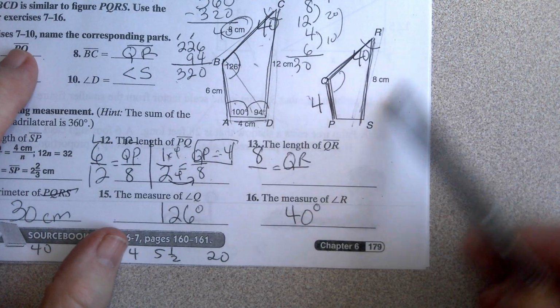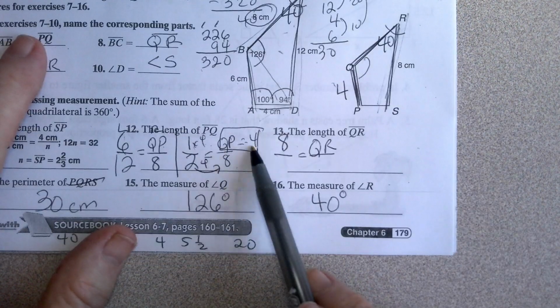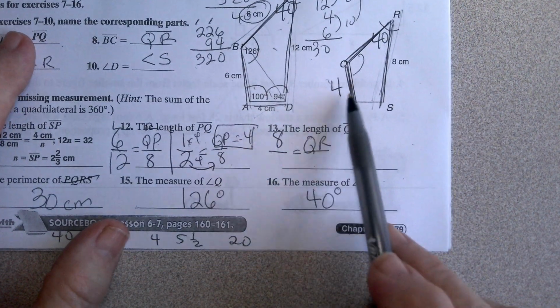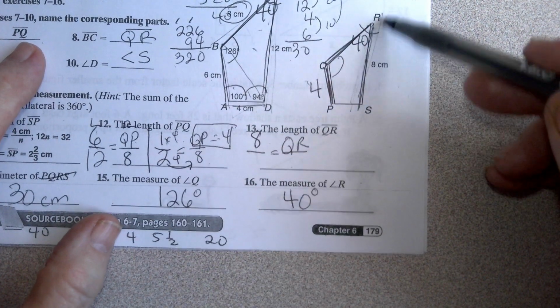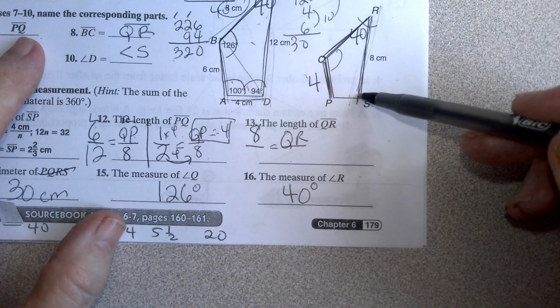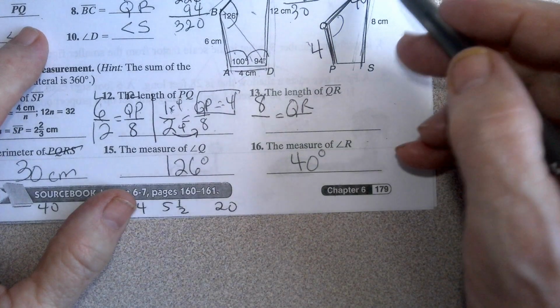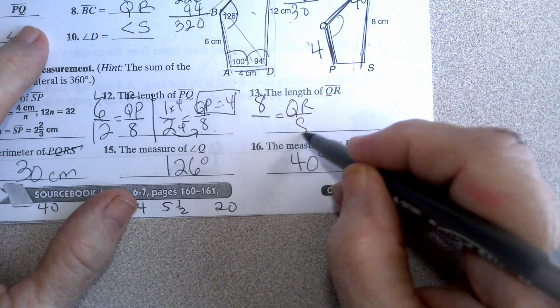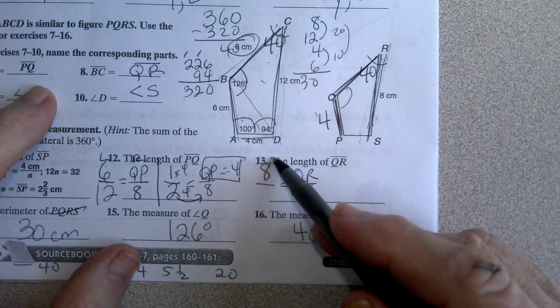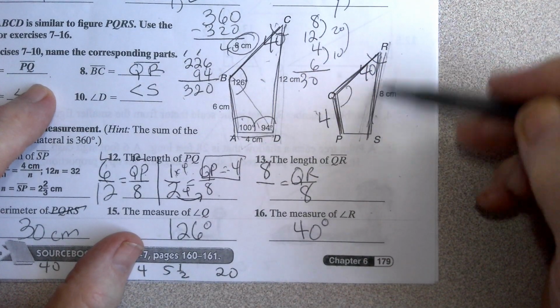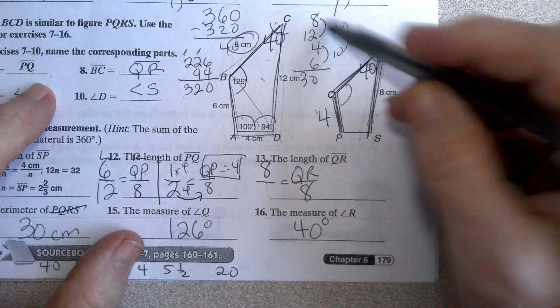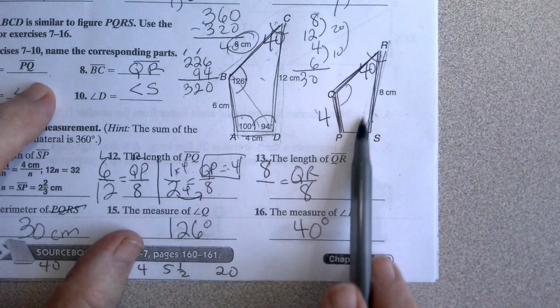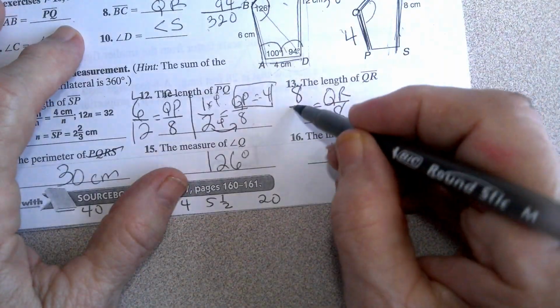And then again, on this right one, oh, we just found this one. We just found the QP, but I don't want to use that one. We're going to use this original 8. So on this one, we're going to use the 8, which is on the QR. What side on this one is for the large? What number corresponded to the 8 on the larger one? 12. This 12. So it's going to go here.